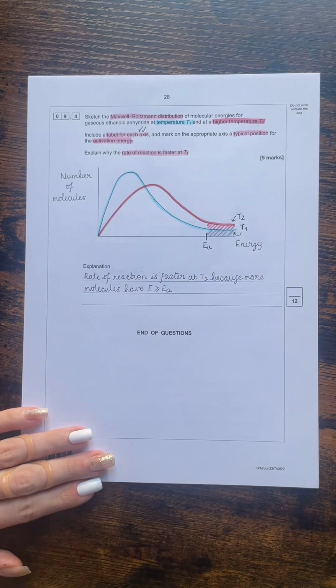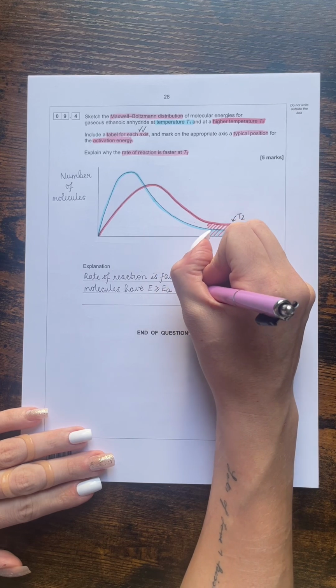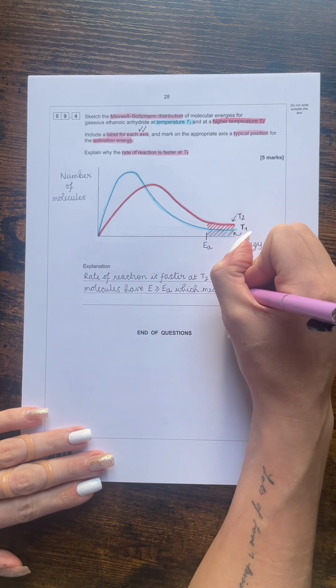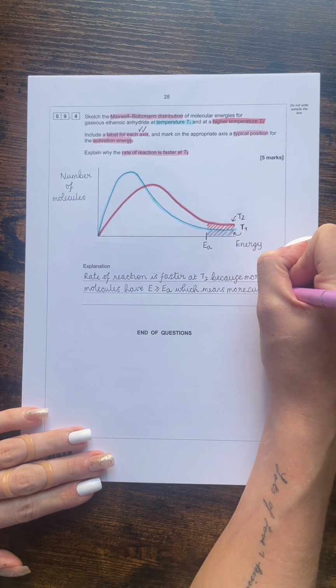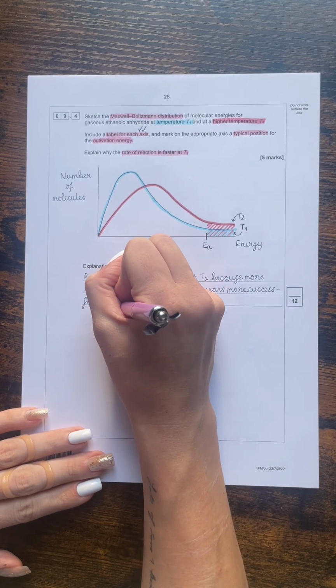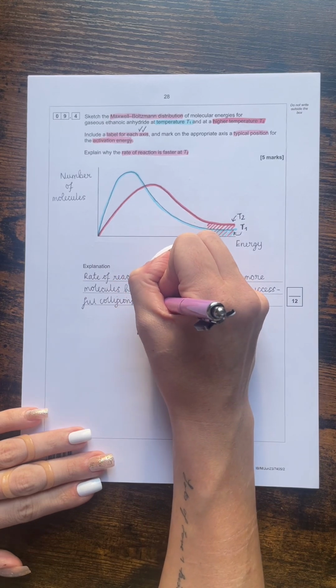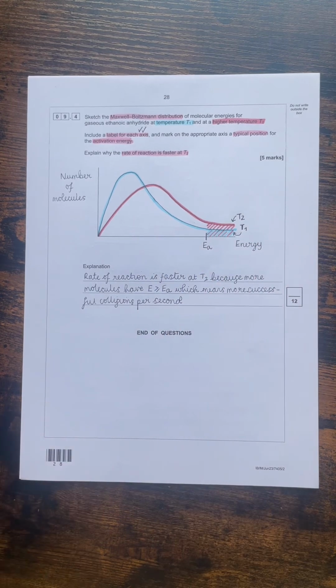Much quicker to do that than to write all of that out in words. Which means more successful collisions per second, or a greater frequency of successful collisions.